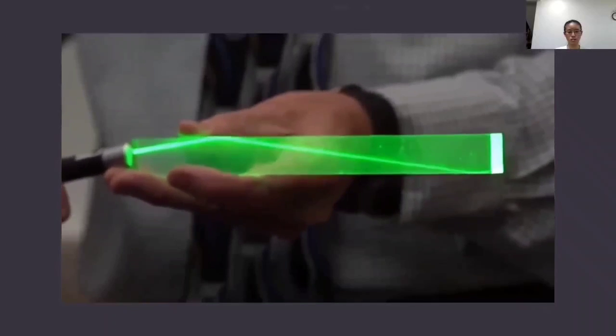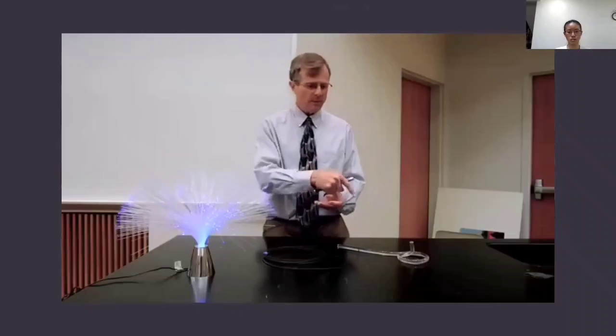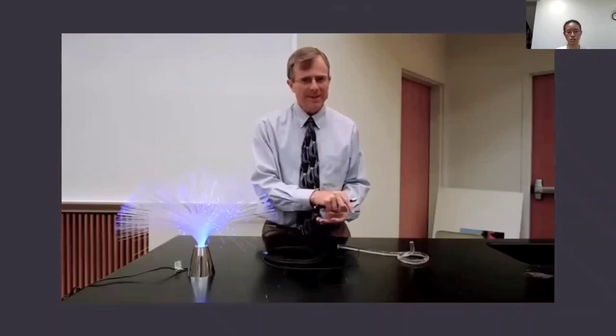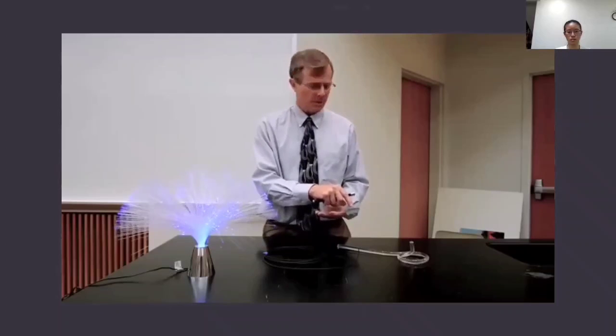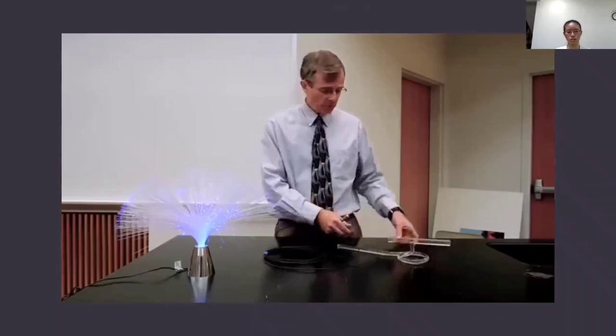So it works for glancing angles, and the beam needs to be confined within a material that is more optically dense, has a higher index of refraction than the surrounding material. But any shape will do.